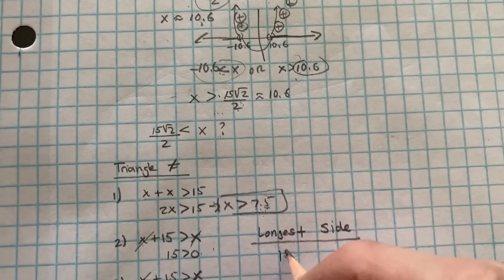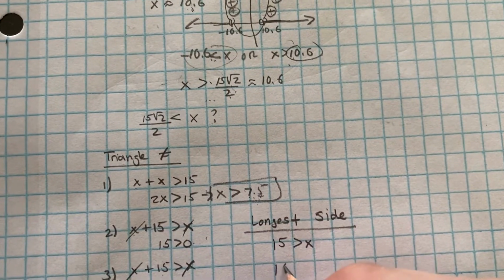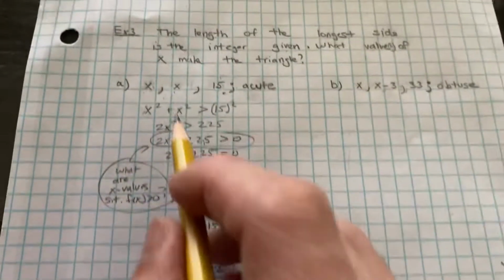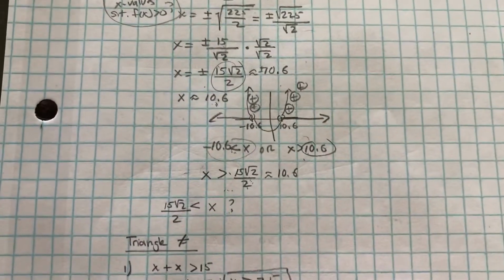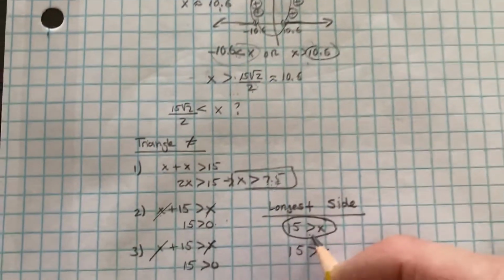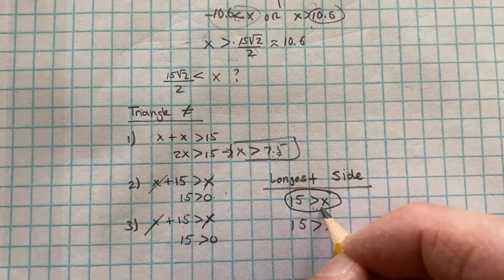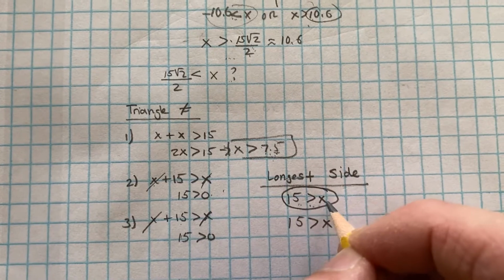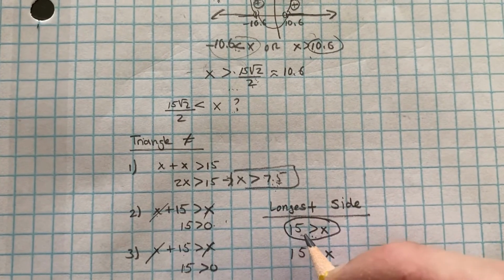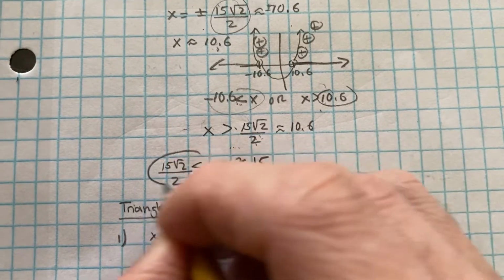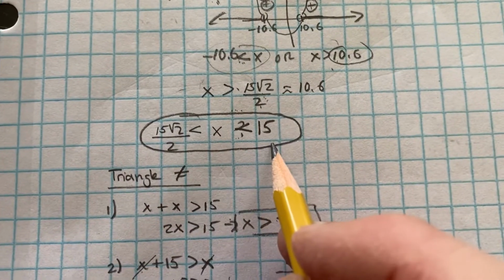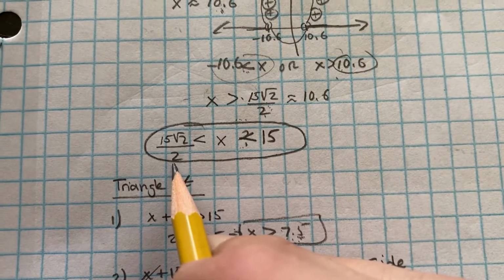These are basically two different sides, but they're the same length. So if 15 is the longest side, x has to be less than 15. And so my final answer for the upper bound is x is less than 15, but bigger than 15 root 2 over 2.